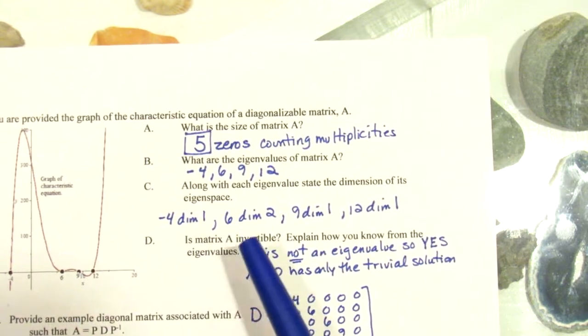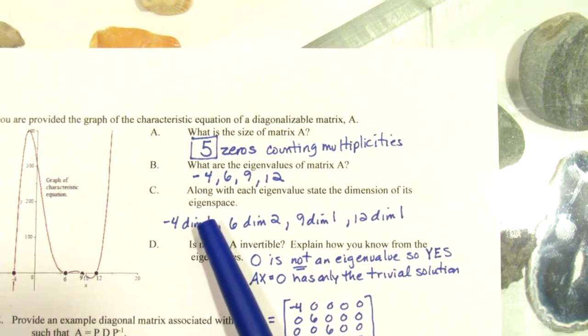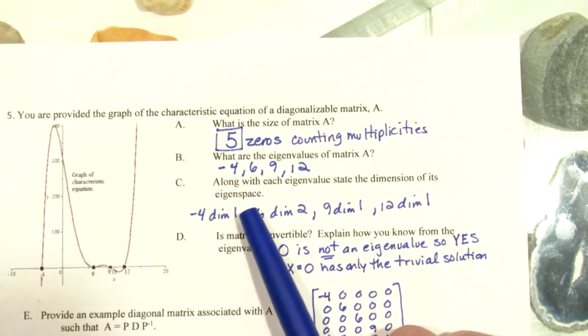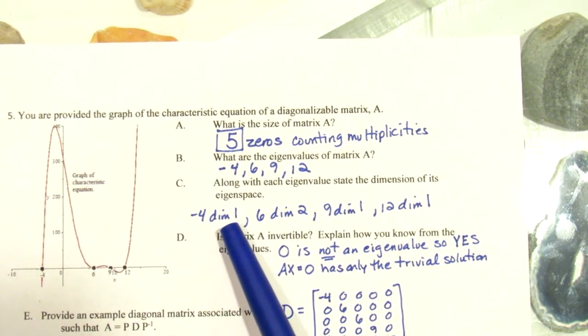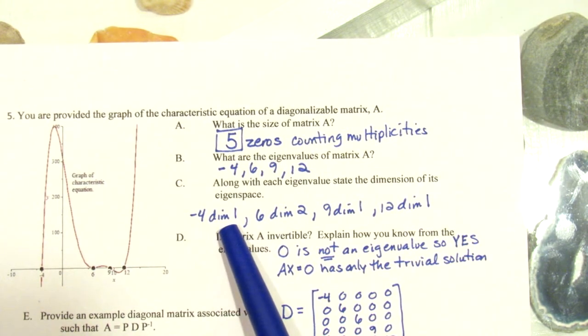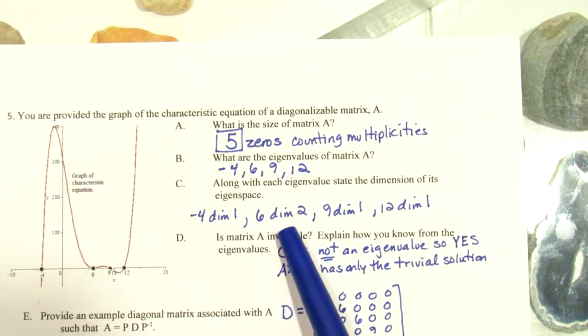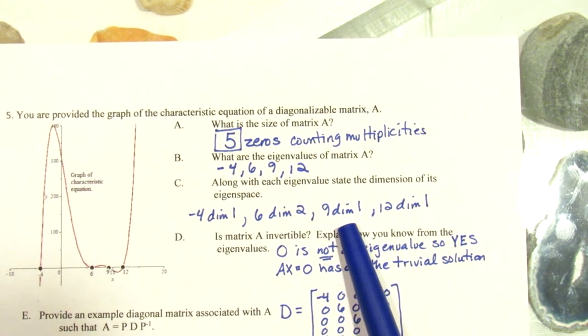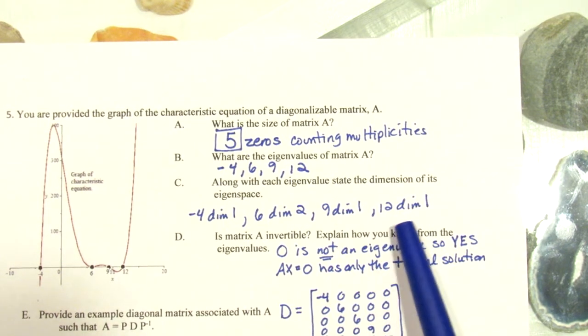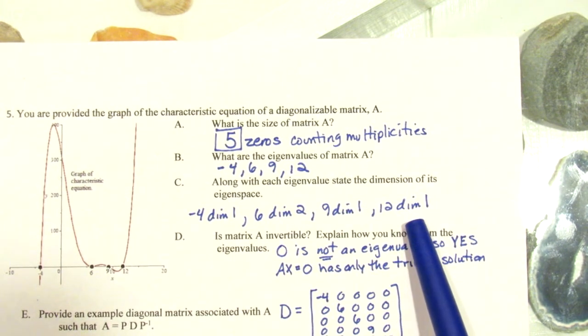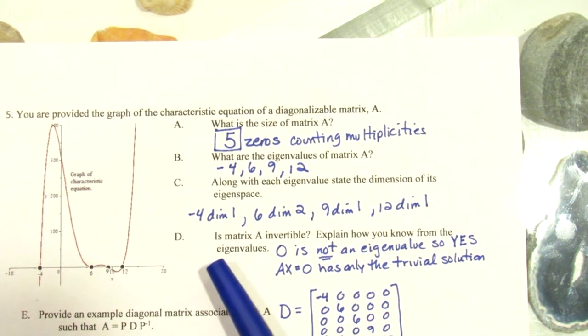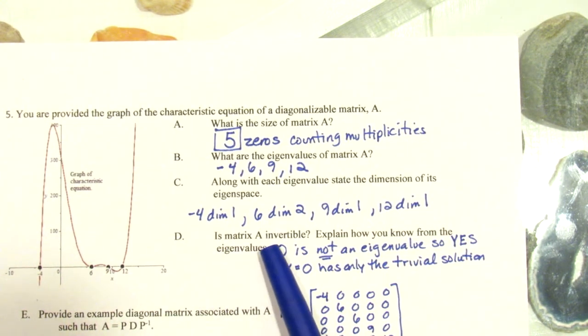So because we know it came from a diagonalizable matrix, then -4 has an eigenspace of dimension 1, 6 has an eigenspace of dimension 2, 9 has an eigenspace of dimension 1, and 12 has an eigenspace of dimension 1. And then we're asked whether or not we know if A is invertible.